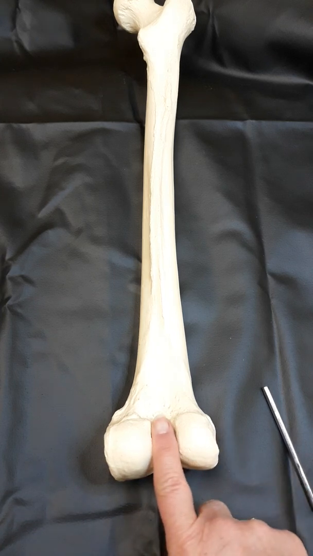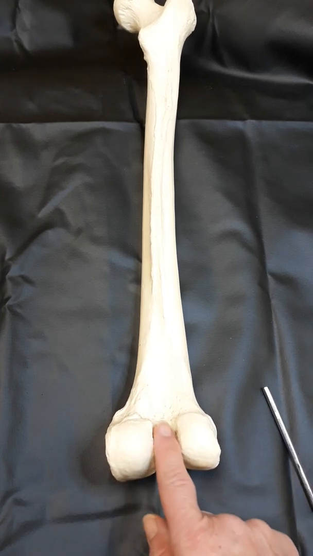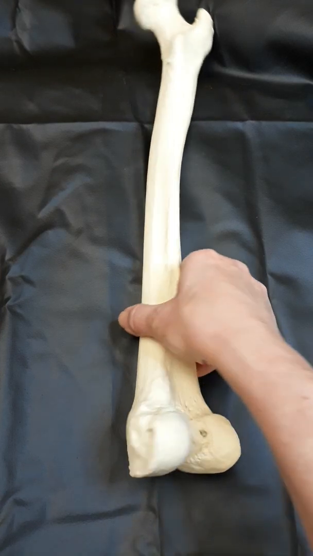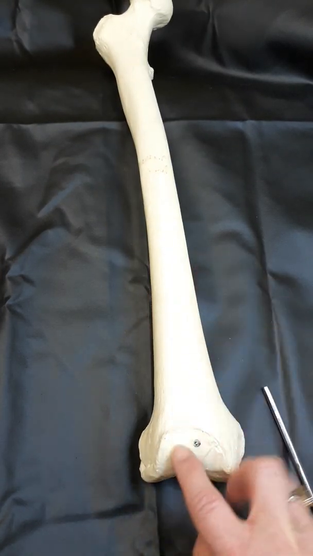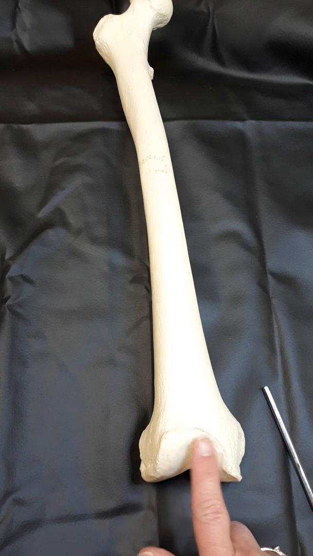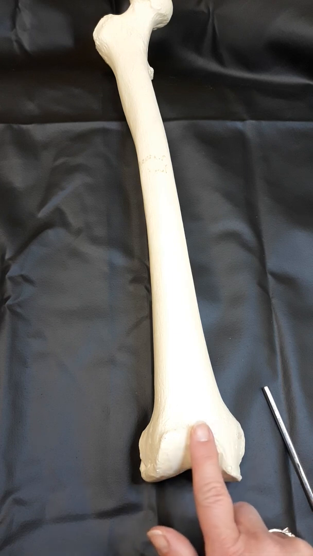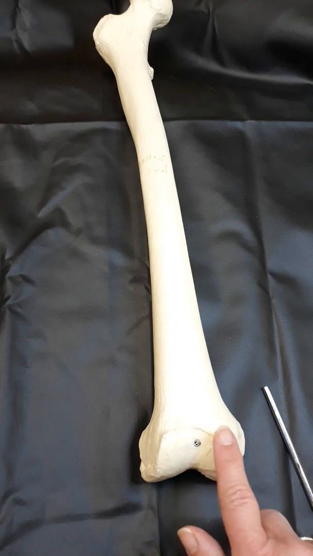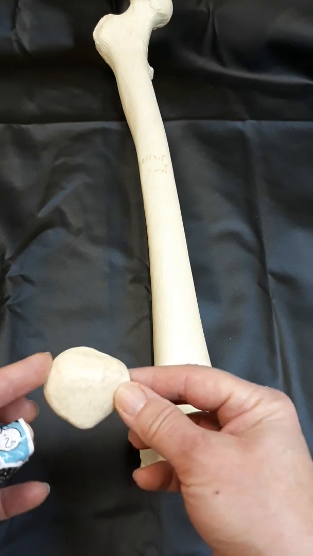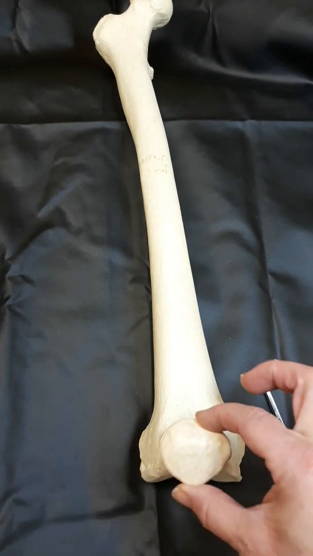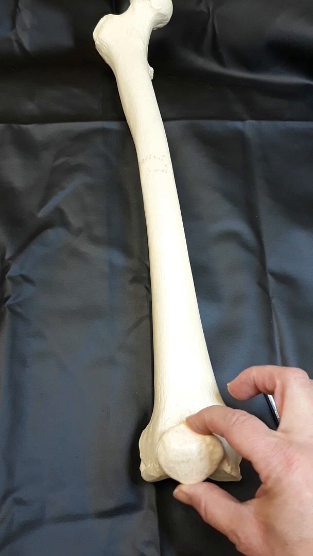And then, as I mentioned, the intercondylar fossa does not extend to the anterior aspect. Instead, it stops and forms this patellar surface, where our patella fits in like so.